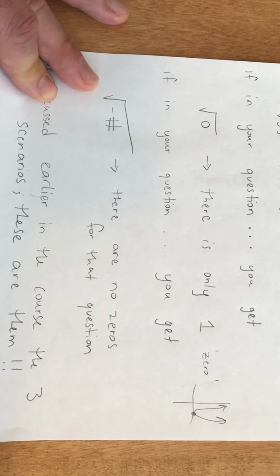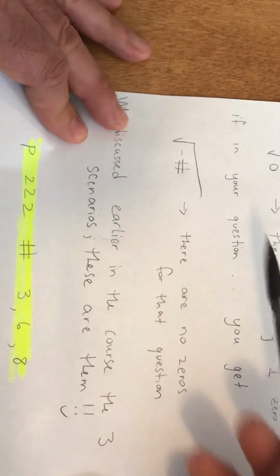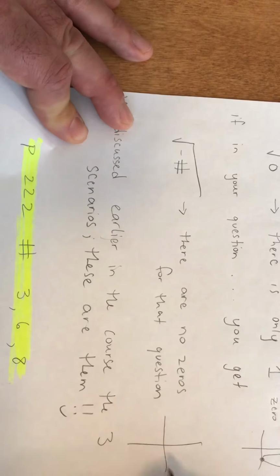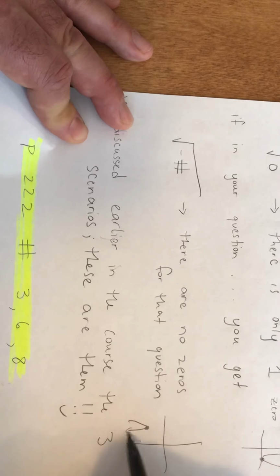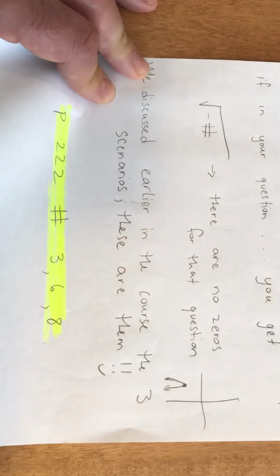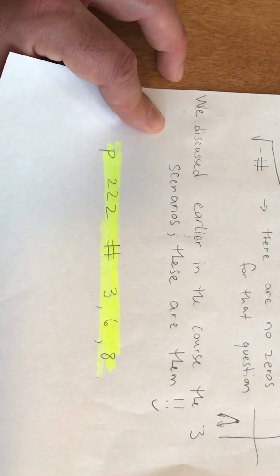And that happens. Cool. If you get a negative number under the root sign, when you go to push it into your calculator, you're going to get error. And the reason is there are no zeros for this question. So maybe it's a parabola that looks like that. It never touches the x-axis. And that's okay too. So realize you're going to get all three of those scenarios. These are the three that we've discussed earlier in the course. The 2 zeros, 1 zero, no zero, whatever you get, that's fine.